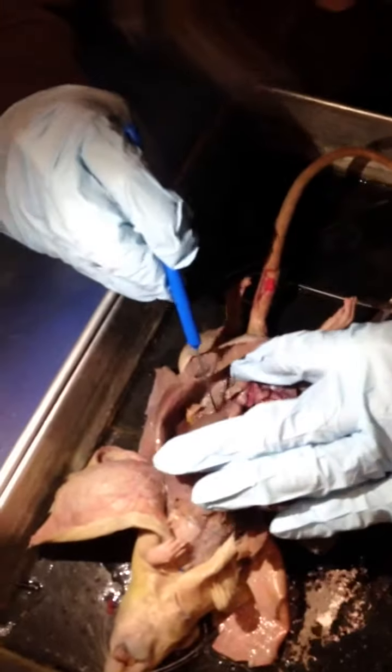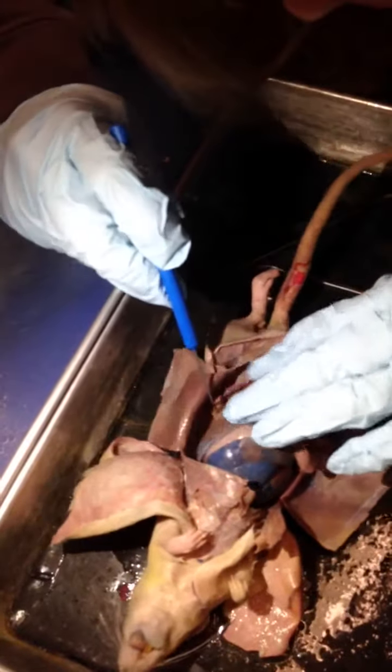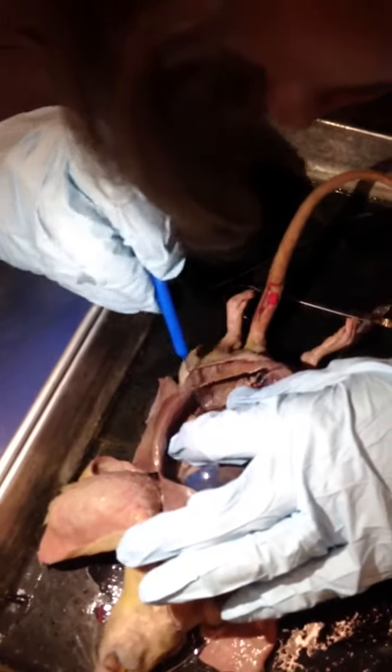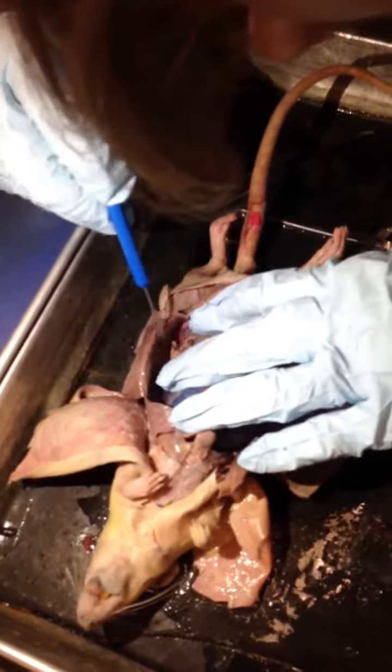Then this is just a bed of fat. And then the broad ligament is what attaches the, all this is the broad ligament. Then your, so this right here is your ovarian bursa.